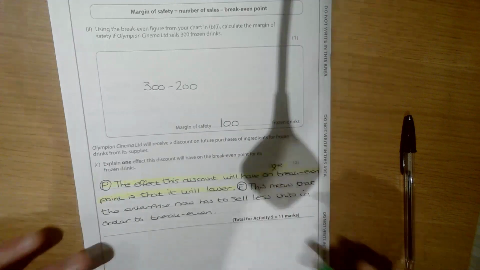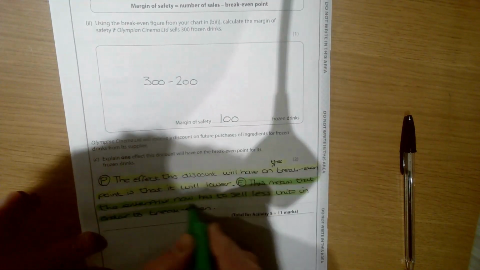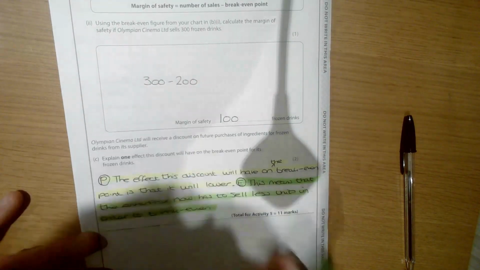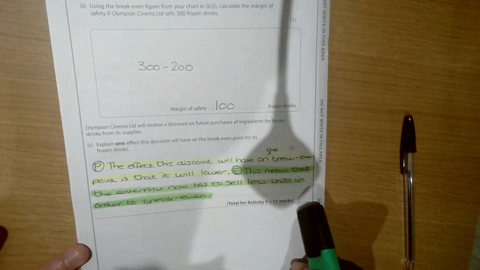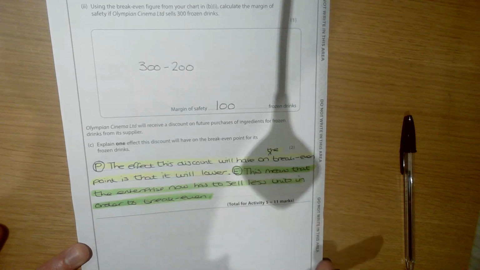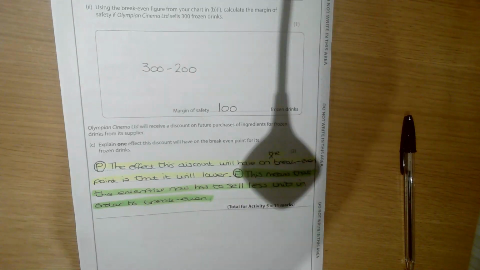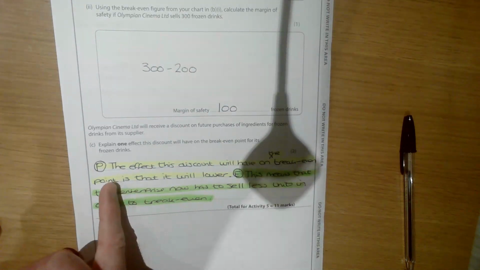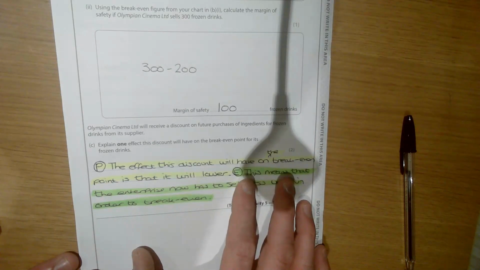Then in my explanation, what I'm going to do to help you is just highlight this in green, a different color, just so you can see where we got our second mark from here. So our connecting comment where we're explaining is this means that the enterprise now has to sell less units, which is a positive thing, in order to break even. Okay, that's a valid answer on your exam, which is going to get you 2 marks in the bag with a point, first of all, and then an explanation, a connecting comment.